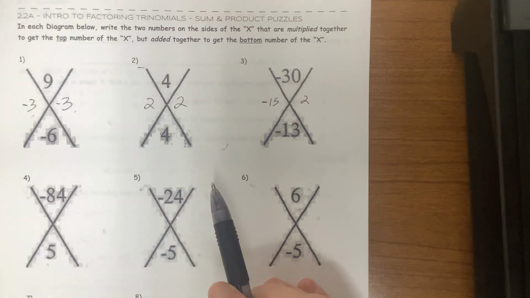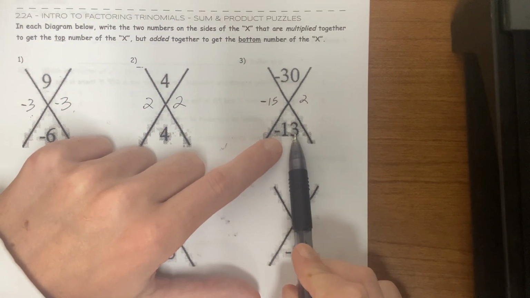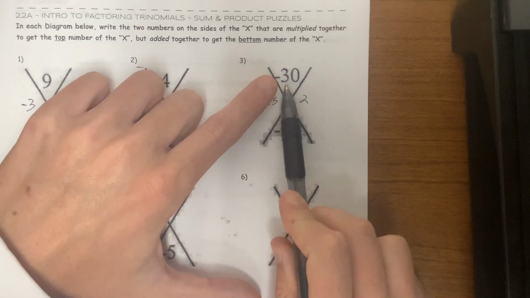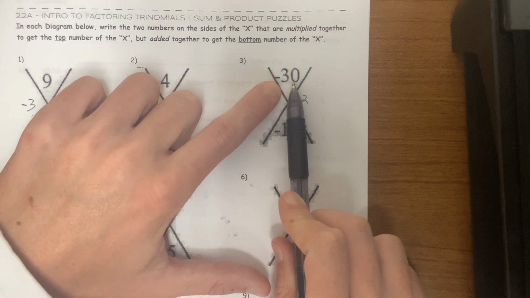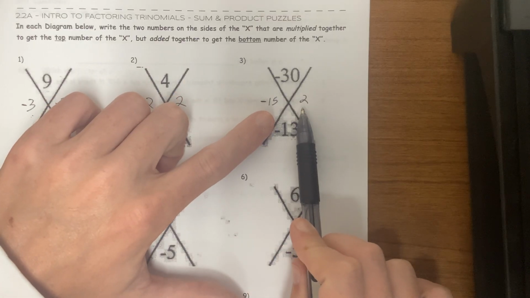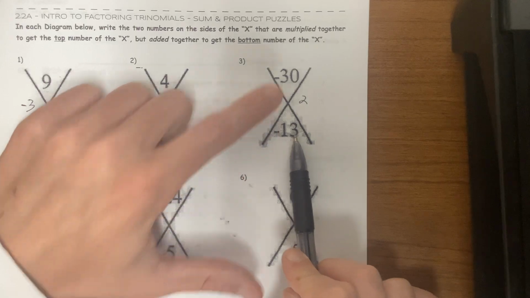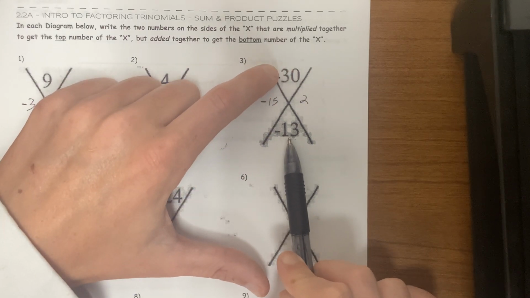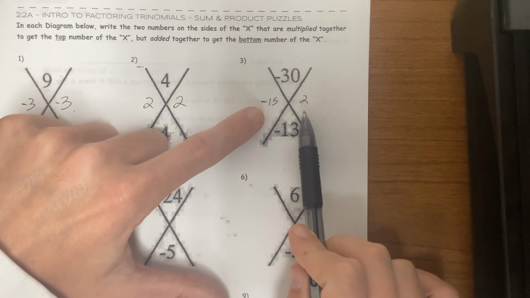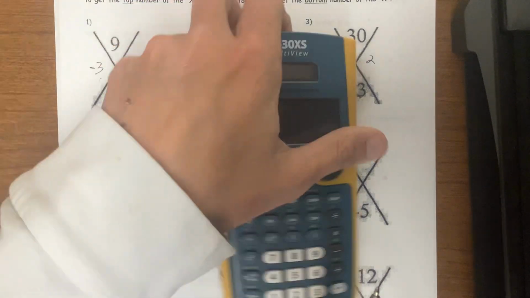Now, a couple of you might have said -3 and -10. Those do add to -13, but when you multiply them, that makes +30. So that's how these can get kind of tricky. You have to double check that your answer gives you the numbers on the top and bottom that you want. So just make sure to watch out for that. But for number three, my answer was -15 and 2. So now let's go on to number four.